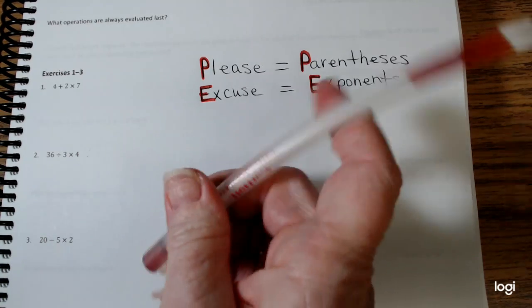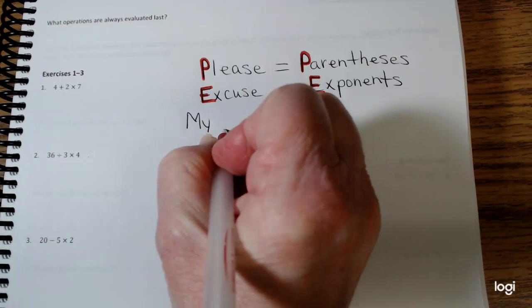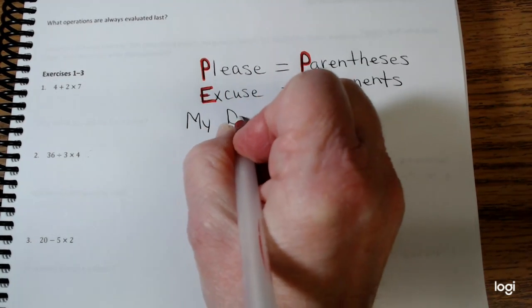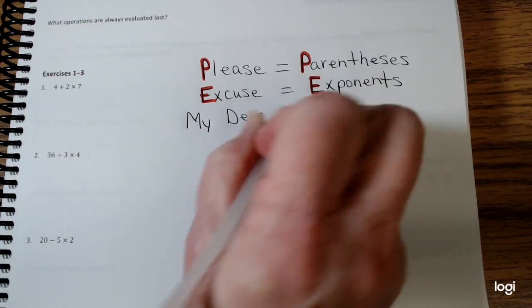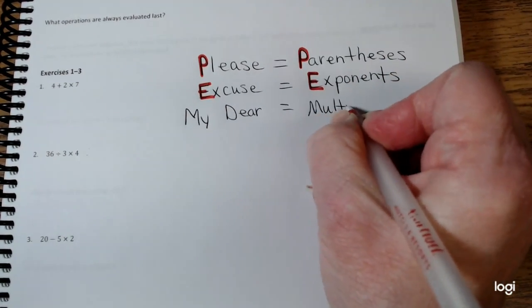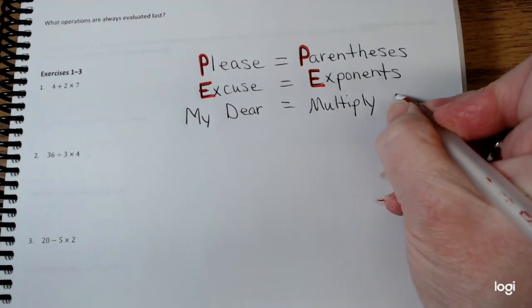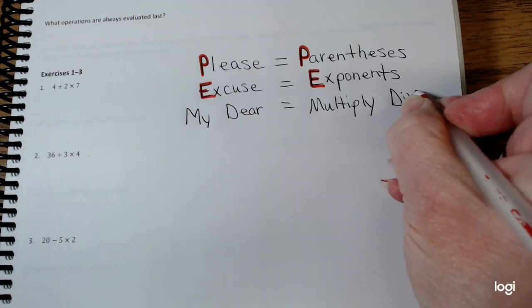Okay, the next part to our saying is, I want you to come over here and write the words my and then the word dear. And we're going to write M is for multiply, and D is going to be for divide.